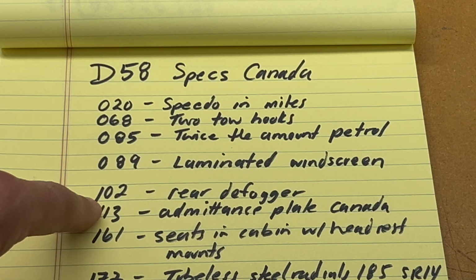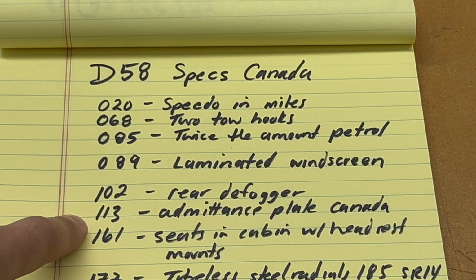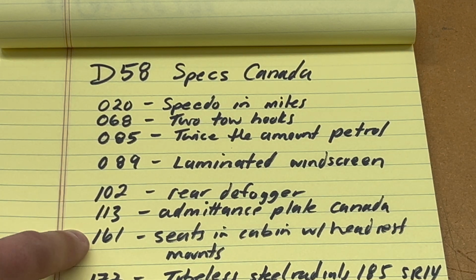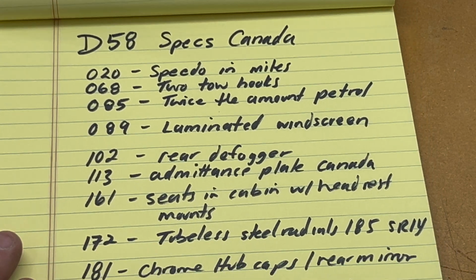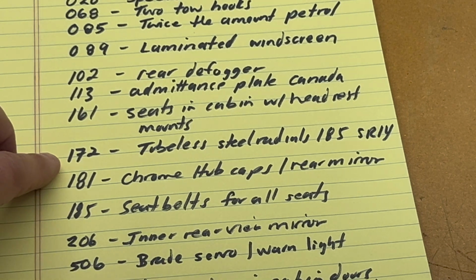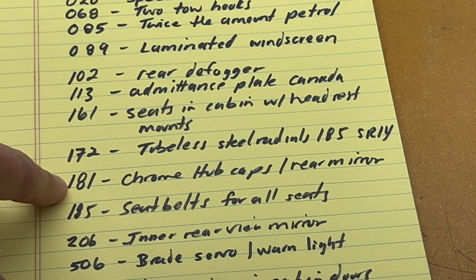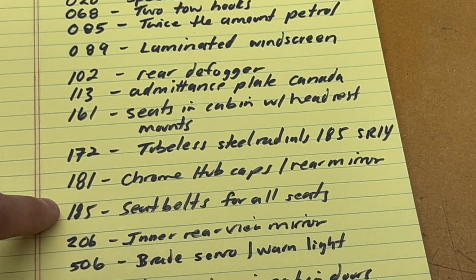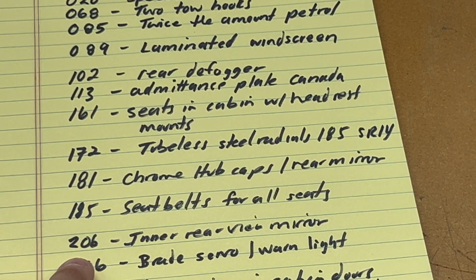89, laminated windscreen. 102, rear defogger. 113, just the admittance to Canada plate. 161 means the seats in the cabin had headrest mounts, which I didn't install when I restored my seats. 172, tubeless steel radials, 185 series. 181's chrome hubcaps and rear view mirror. 185, seat belts for all seats in the interior. 206, inner rear view mirror.